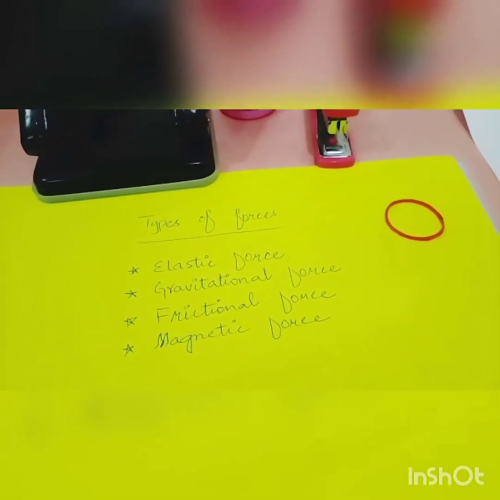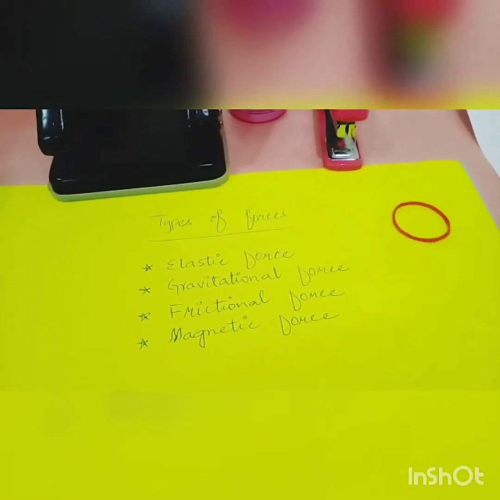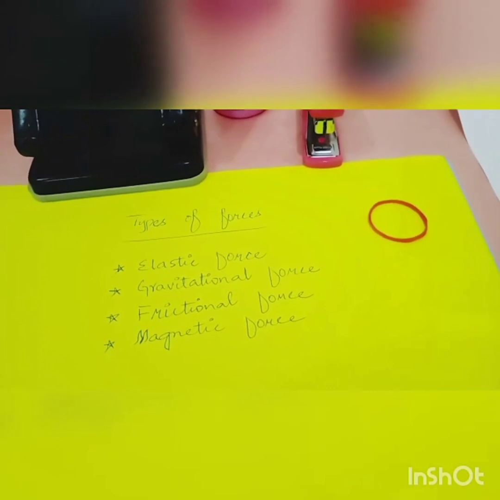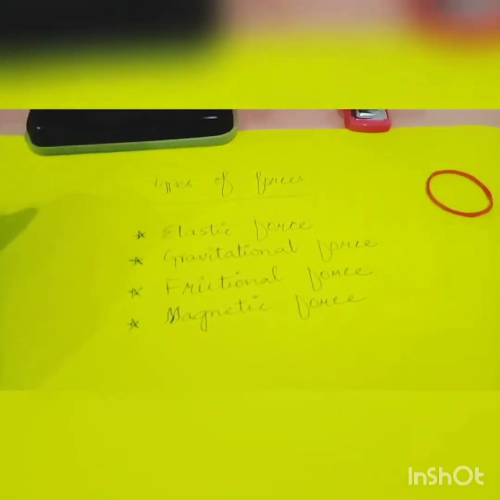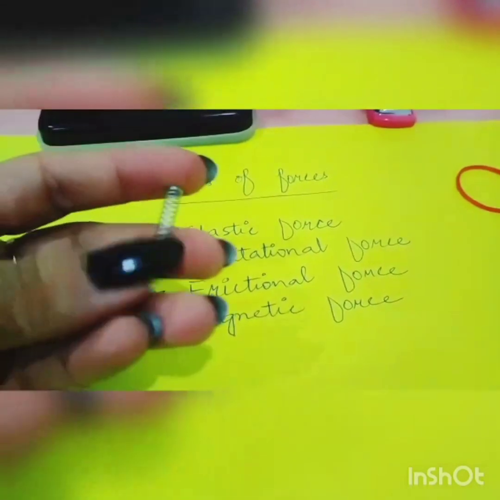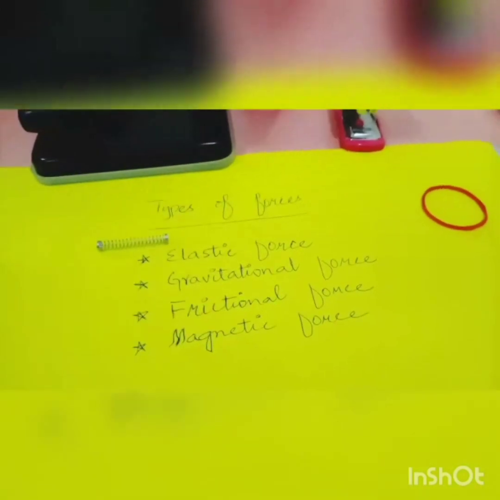Types of forces. Now we are going to discuss the types of forces. Here we have elastic force, gravitational force, frictional force, and magnetic force. All these types of forces are very important for us. First of all, we are going to discuss the elastic force. The elastic force is exerted when a spring is compressed and stretched. For example, this is a spring. We can see that it can compress and stretch. So this is an example of elastic force.